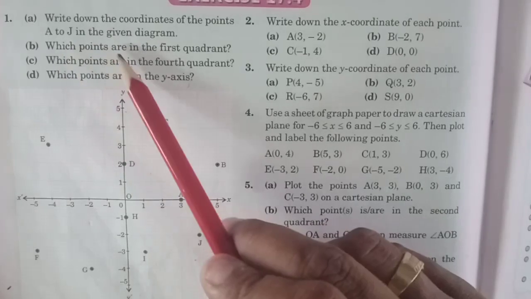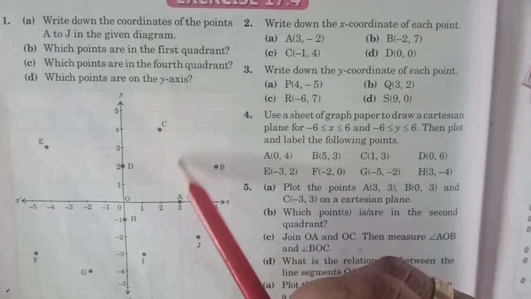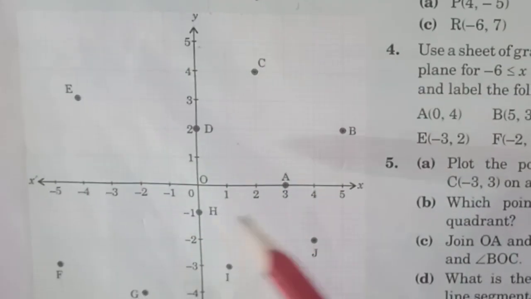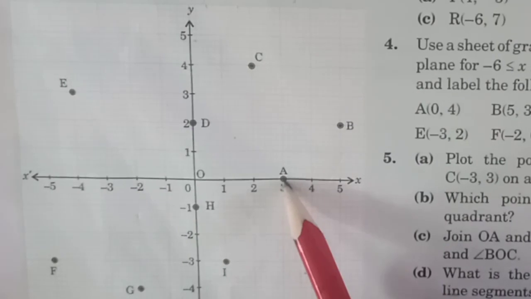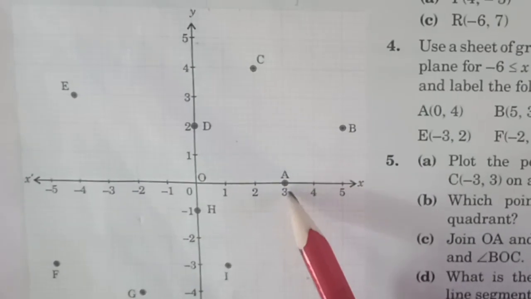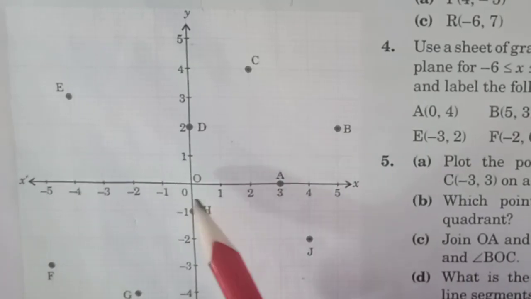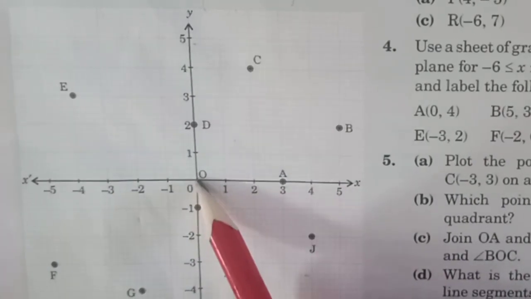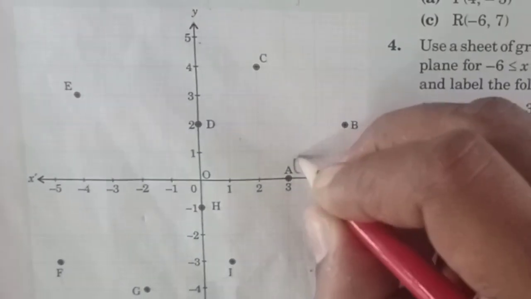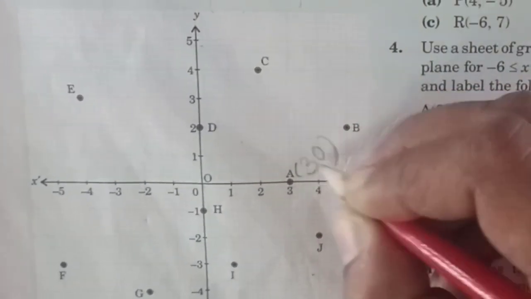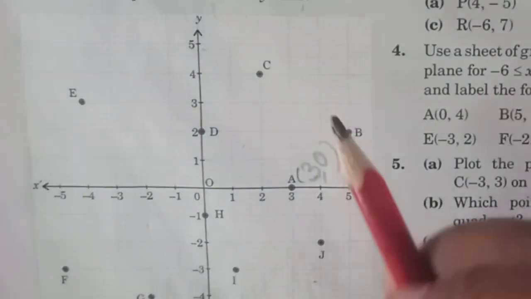First option A, write down the coordinates of the points A to J in the given diagram. We have to mark the points A to J. This is A. The x coordinate value is 3 and the y coordinate value is 0. So the coordinate of A is 3, 0.